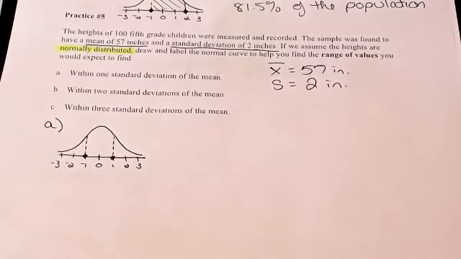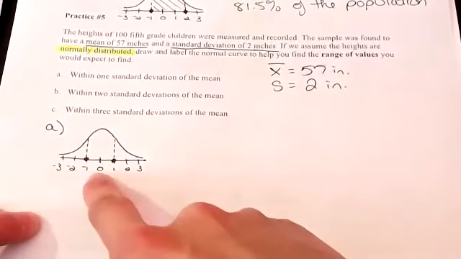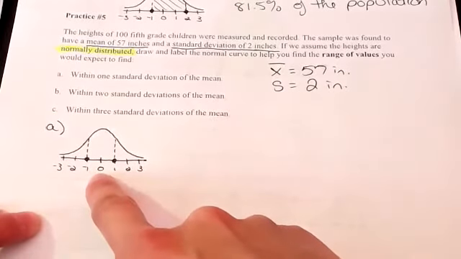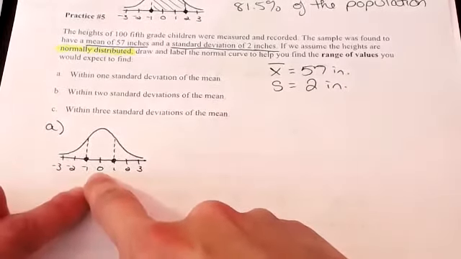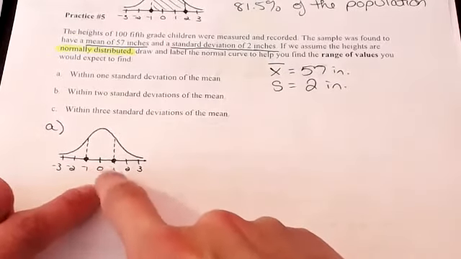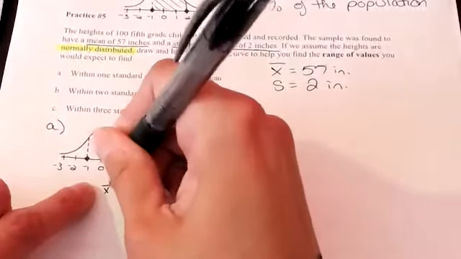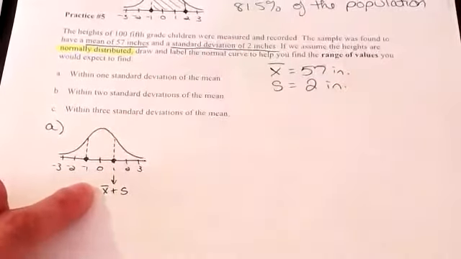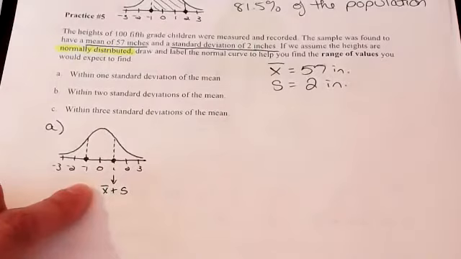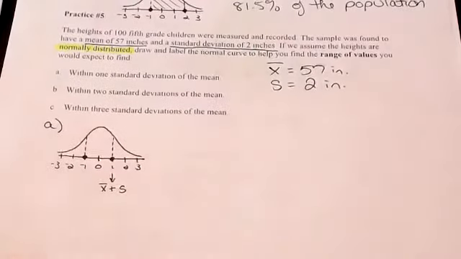So what we want to consider is that we know that the mean has a value of 57 inches. If we are moving 1 standard deviation above the mean, what this value represents is the mean plus 1 standard deviation. So 1 would be 59.